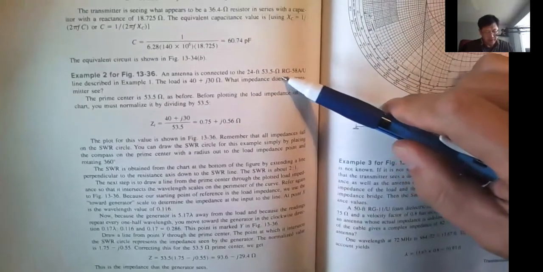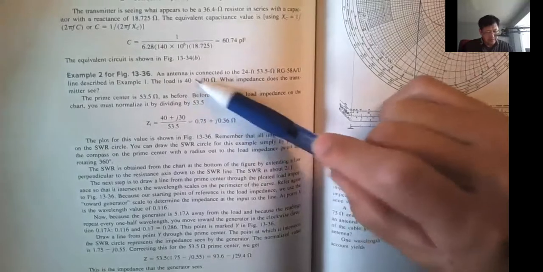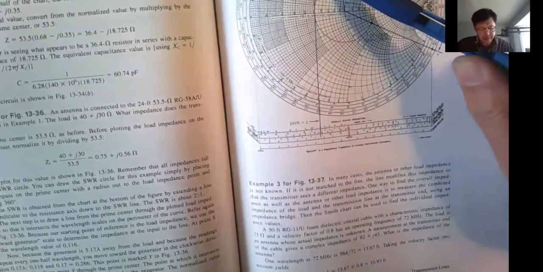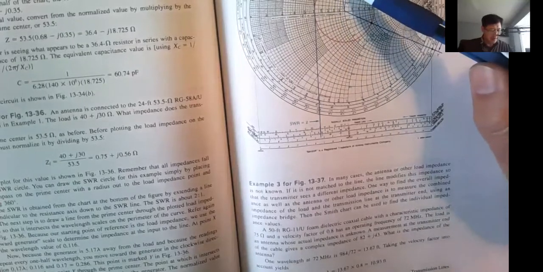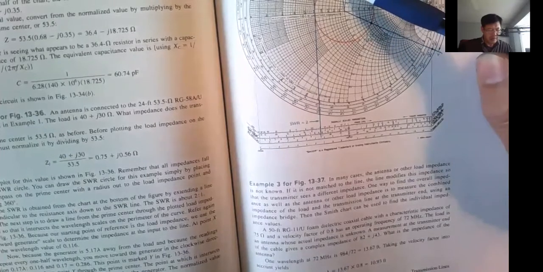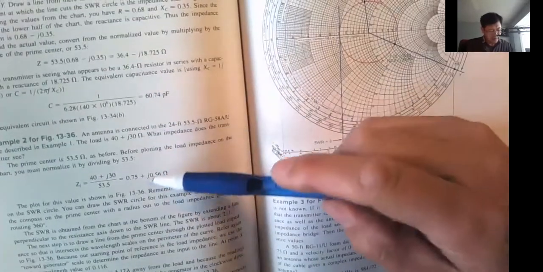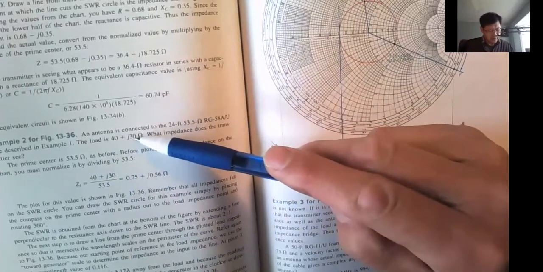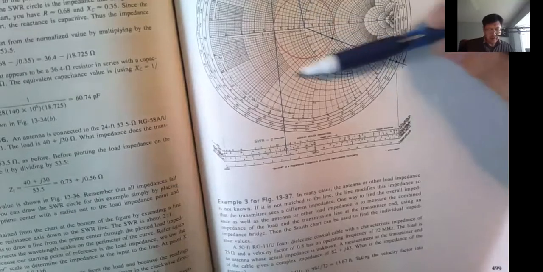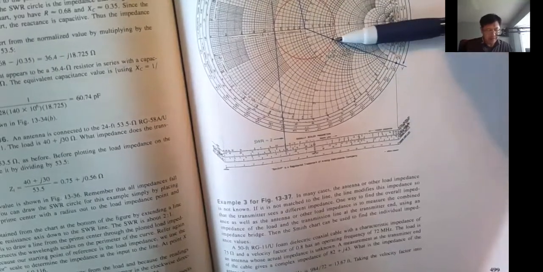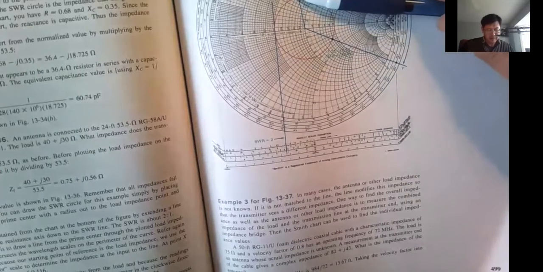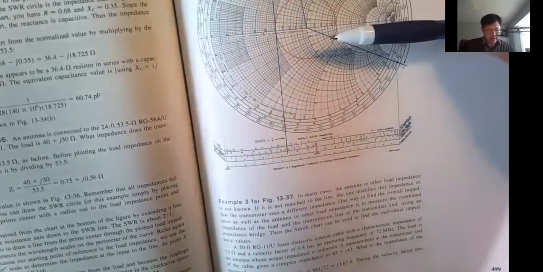Again a 24 feet cable. The load is this, which starts from here. Instead of 93 ohm previously, a pure resistor right here, now we have a load which is 40 ohm plus j30. So that's the load location. Again, same direction. You will travel 24 feet. Now we started here, so again, travel 24 feet in the direction to the source.